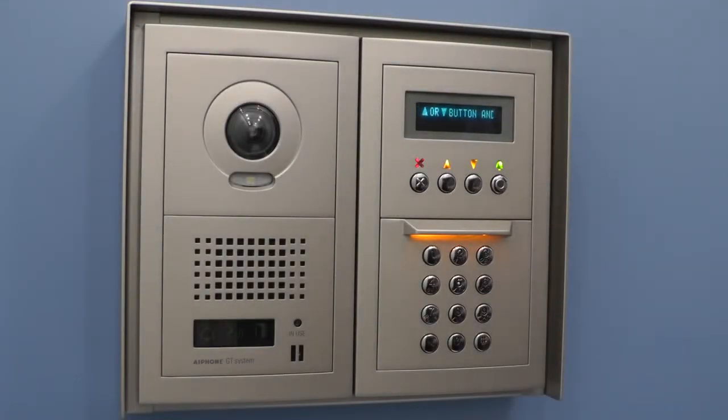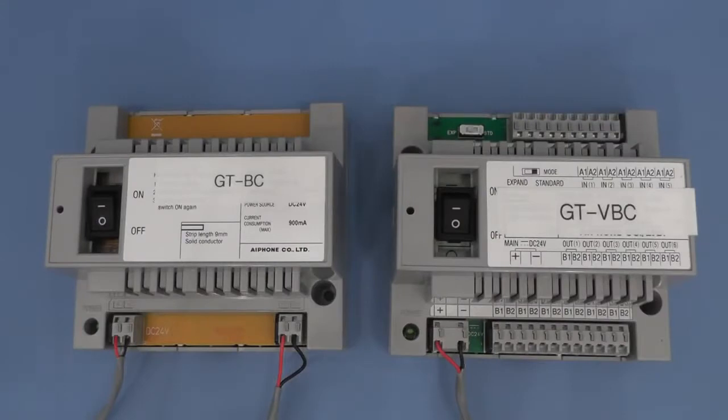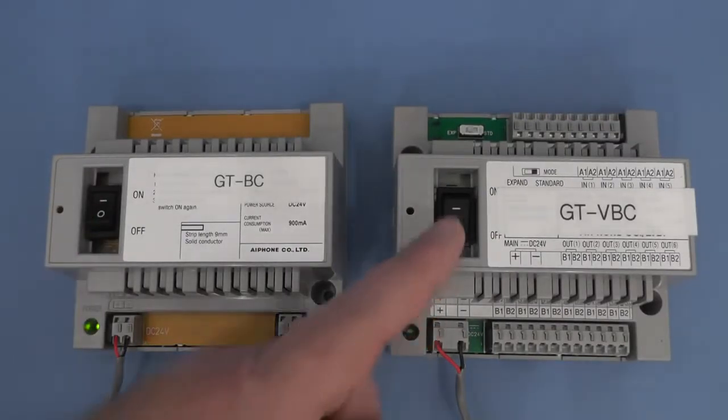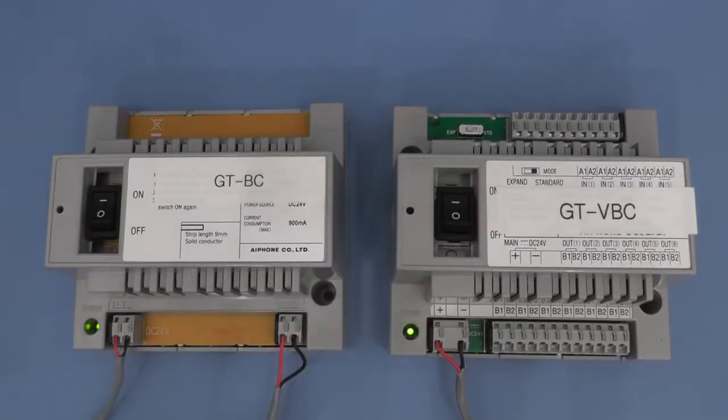After the proper installation of the system, you will need to power up the equipment by plugging in the PS2420 UL power supplies and turning on the GT-BC, your audio bus controller, and if you have a video system, the GT-VBC, your video bus controller.